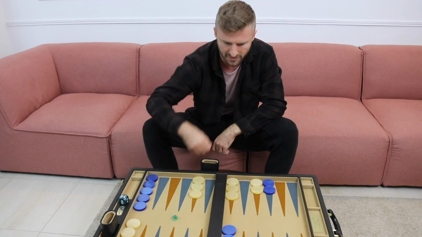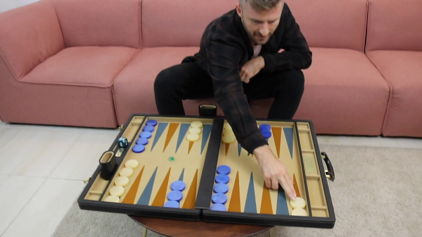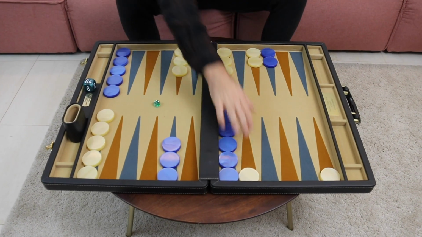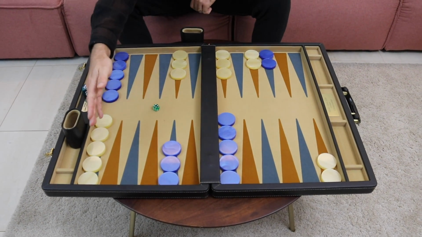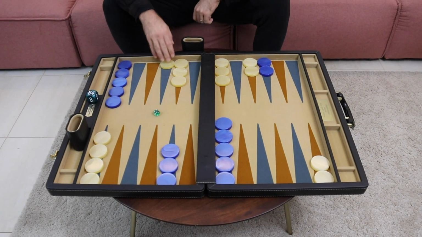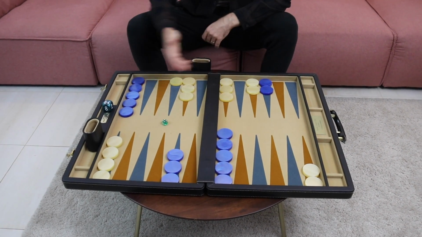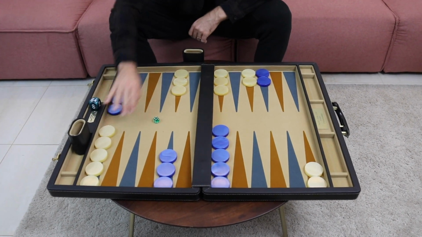So a better way to play the 4 would probably be something like playing a 4 over here with my back checkers. It's perfectly fine. This would be nice and flexible to unstack my midpoint. The problem here is that I'm going to leave a 6 shot. So that depends whether I want to take that risk or not.